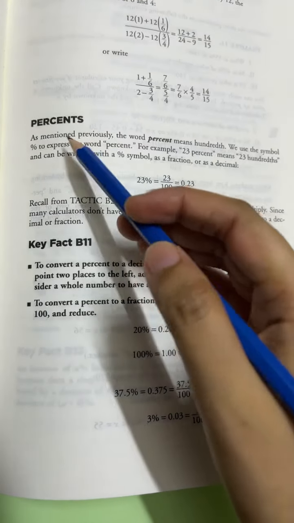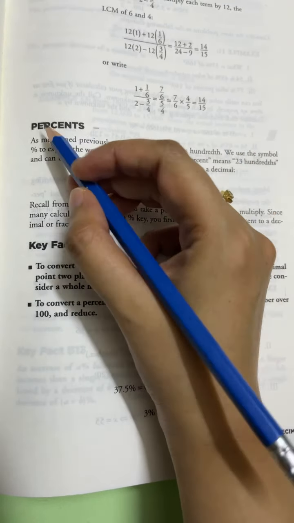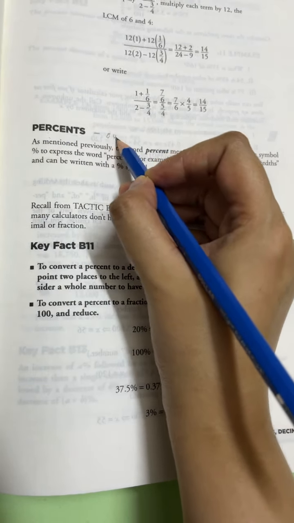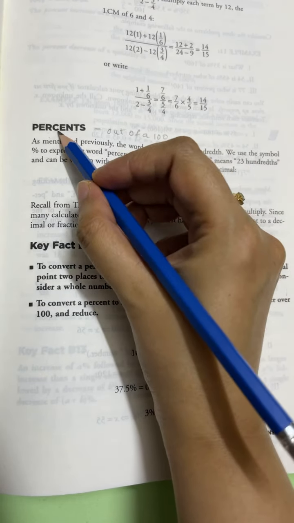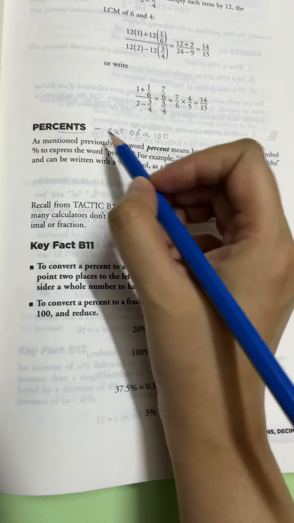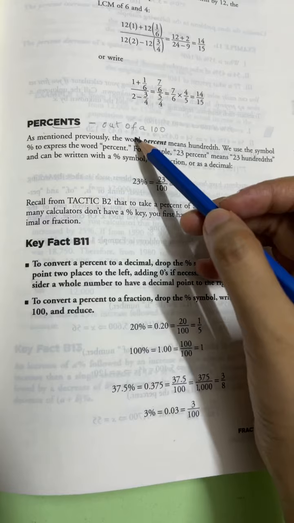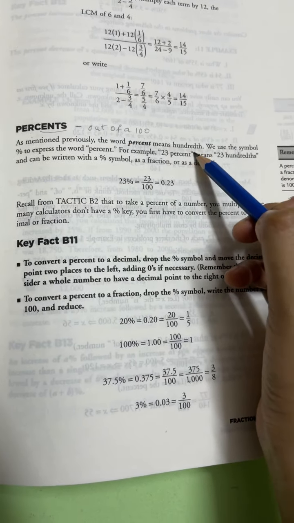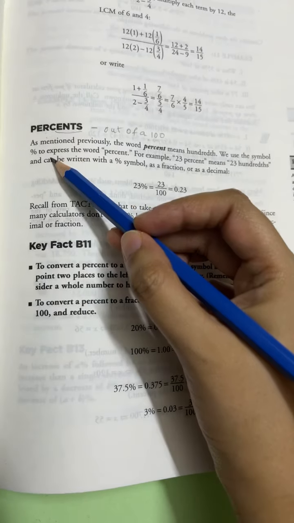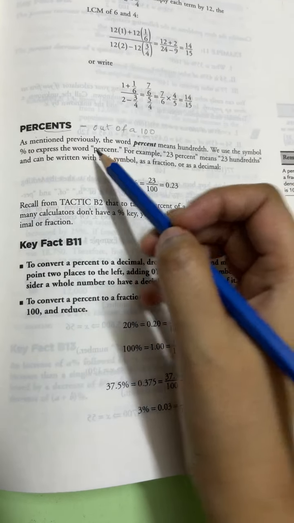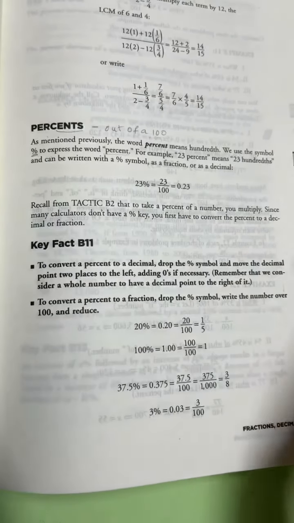Okay, percents. From the word itself, percent means per, that is, out of 100. Cent is a Latin root word for 100. That means it's out of 100. As mentioned previously, the word percent means hundredth. We use the percent symbol to express the word percent.